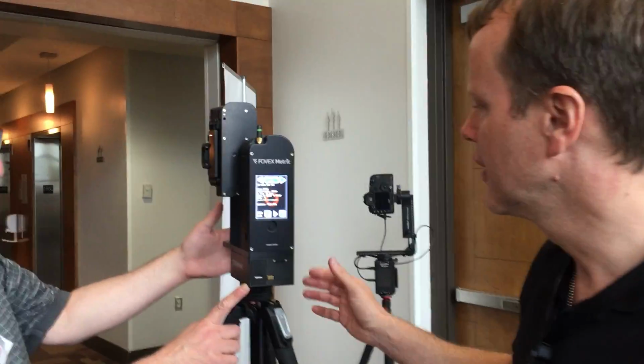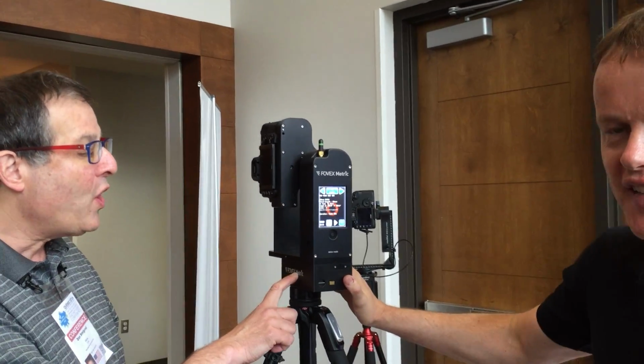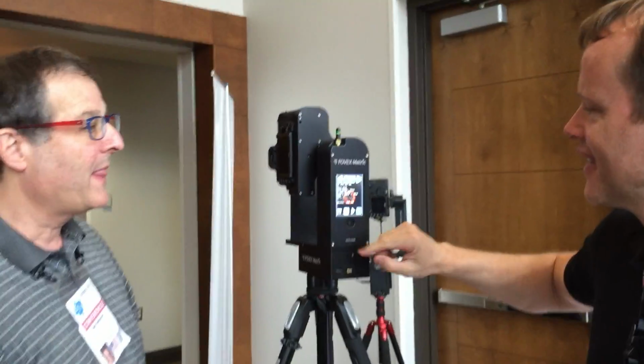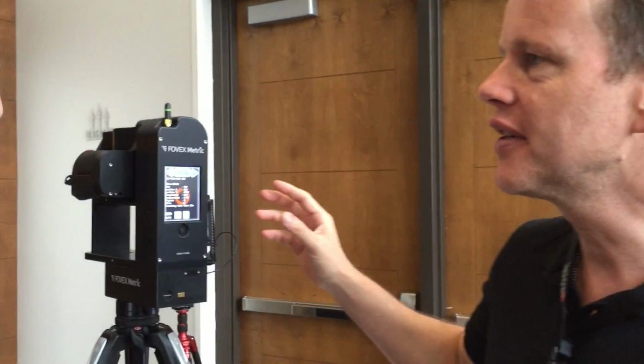Now, with your device, how do you actually do that? This device is called FOVEX Metric, F-O-V-E-X. What we do with it is use a high quality full frame DSLR camera with a 20mm lens.